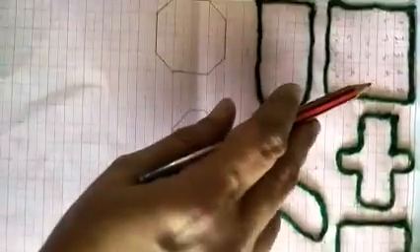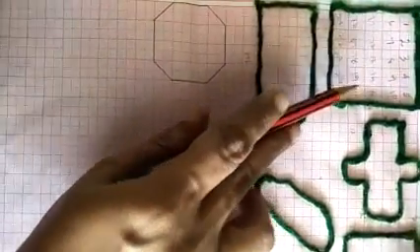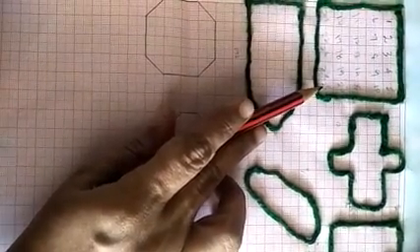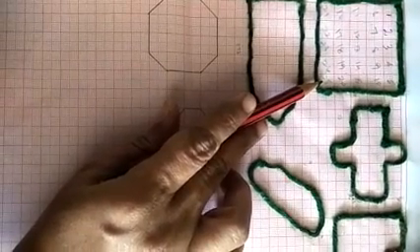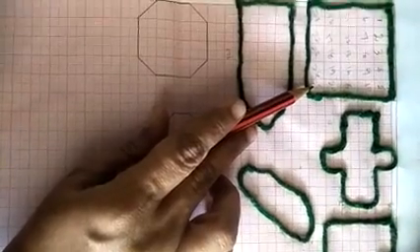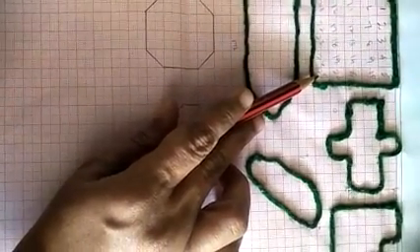So the square has 25 square units, or else you can mention 25 units, isn't it?